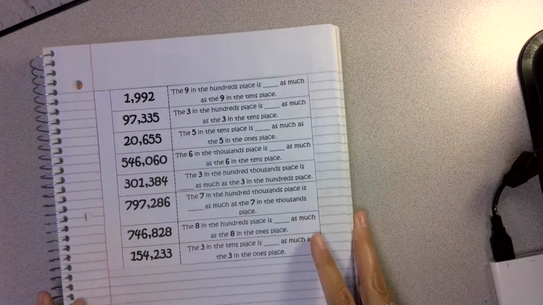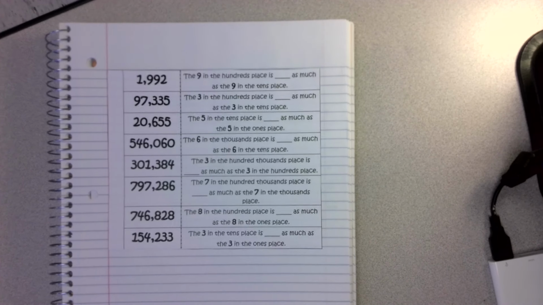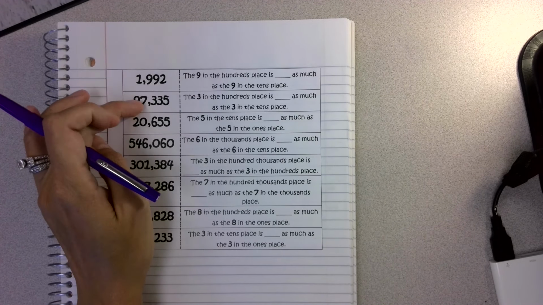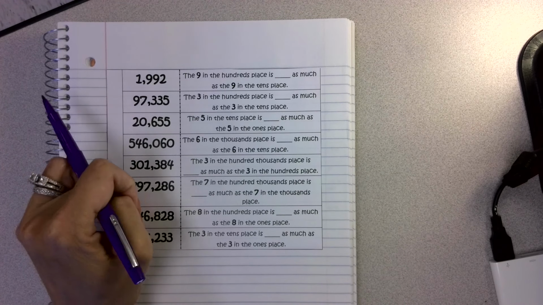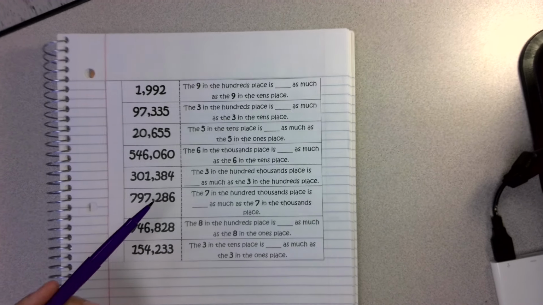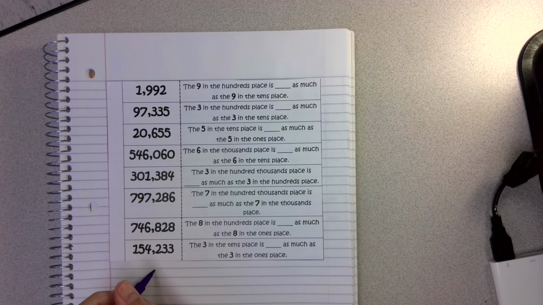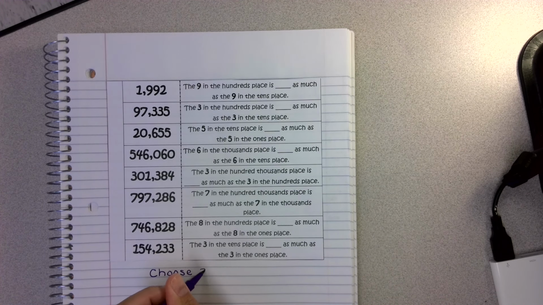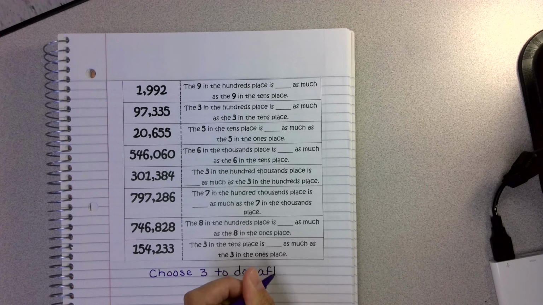Now, what you are working on for your assignment today, I have, let me see how many there are, 1, 2, 3, 4, 5, 6, 7, 8 of them. I'm going to do the first one with you to show you an example, and then you're going to choose 3 of them to do after the example.